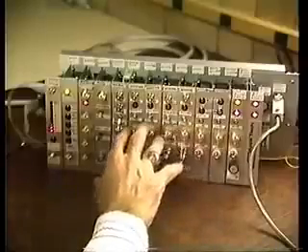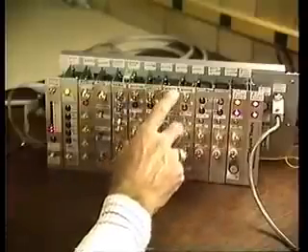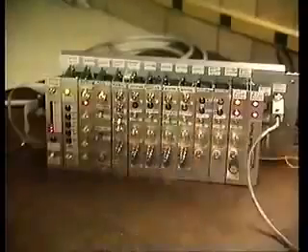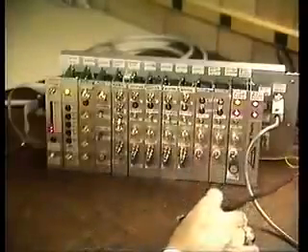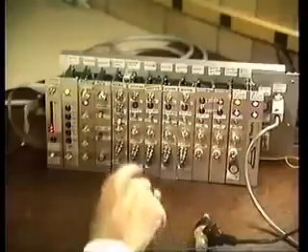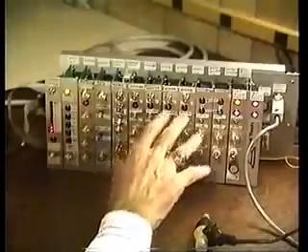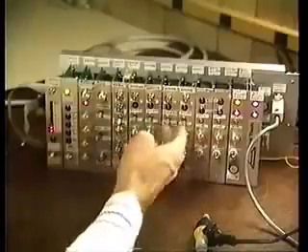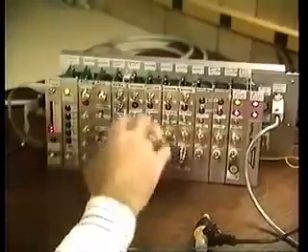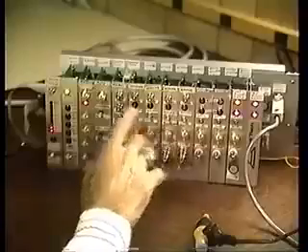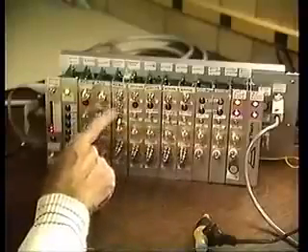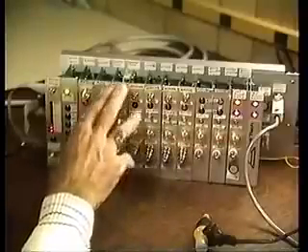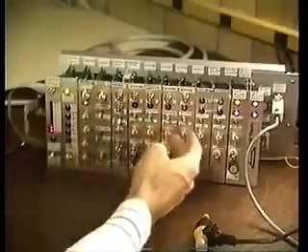These four modules right here are basically the injectors. They control the injector itself right here. We have both manual controls. All the switches in the down position are for manual control, and all the switches in the up position are for automatic control. This particular module right here is the accelerator module. This module controls all of the injectors simultaneously.